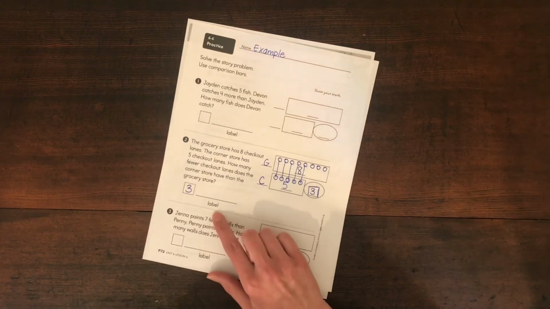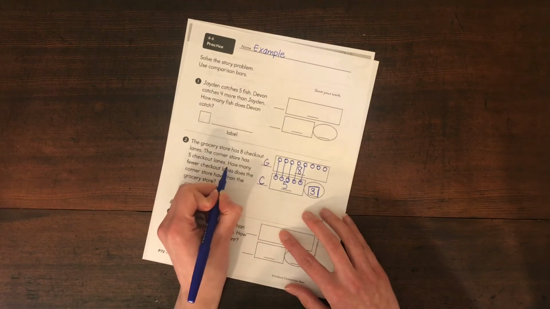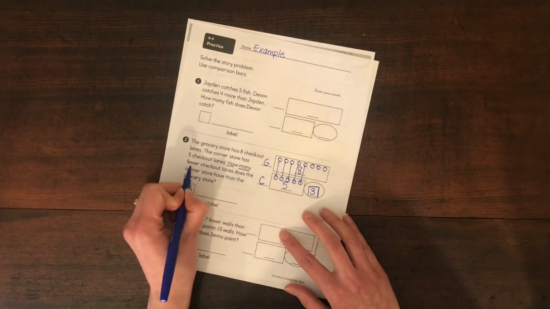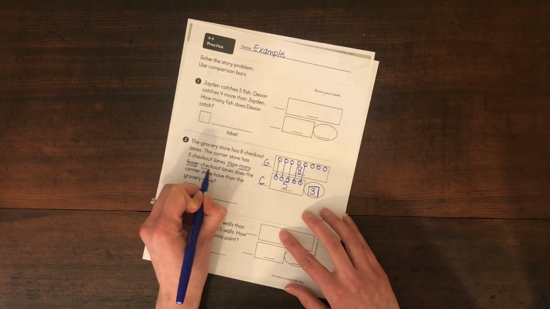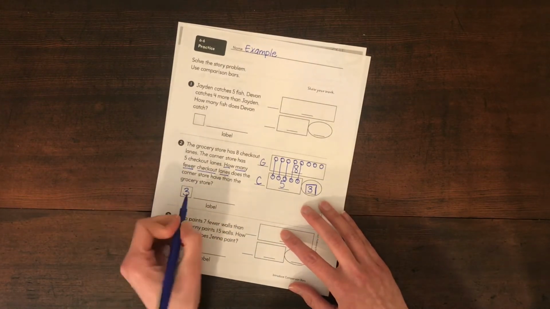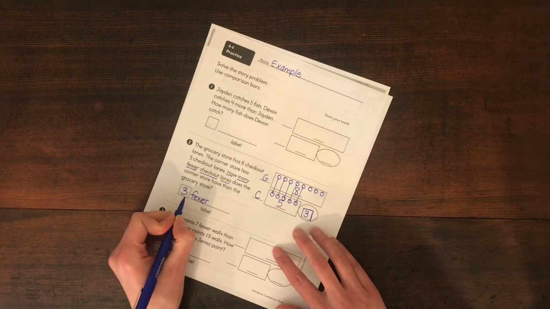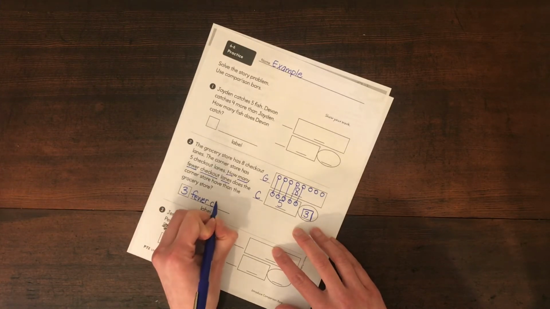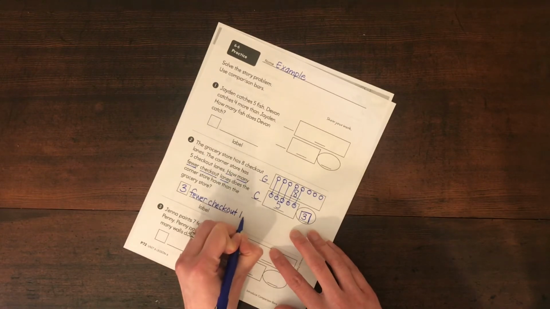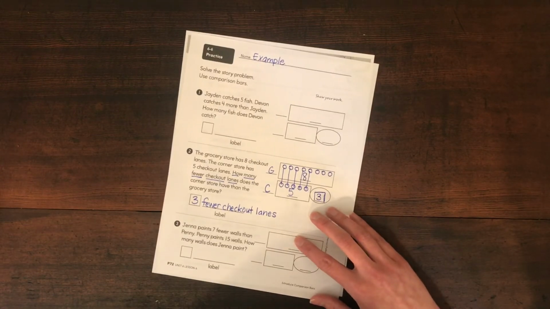3, but we need to make sure our label is correct. And the question in the story says, how many fewer checkout lanes? So I need to include the word fewer in my label. 3, and it ends up being a long label to write. 3 fewer checkout lanes.